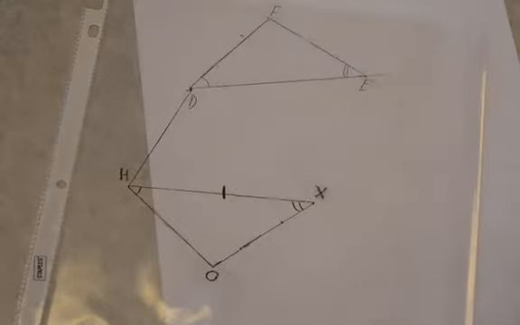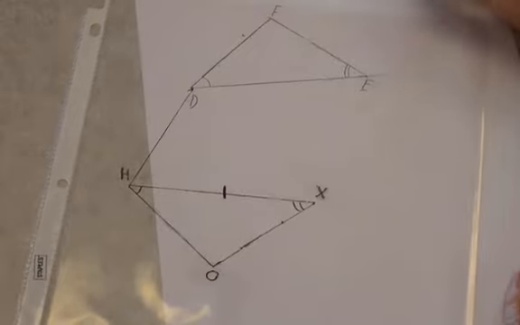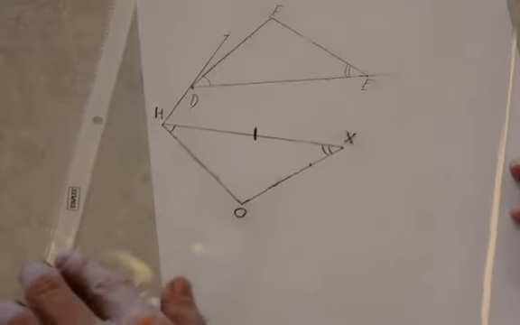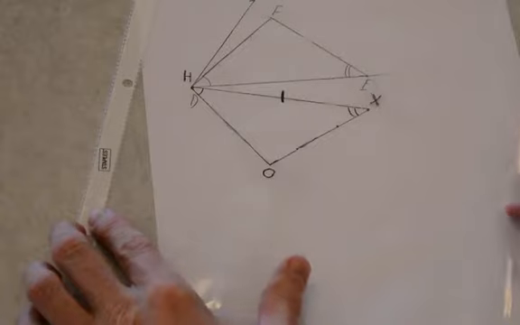So this would be vector HD. So vector HD translation. Alright, so let's say we translate to there.